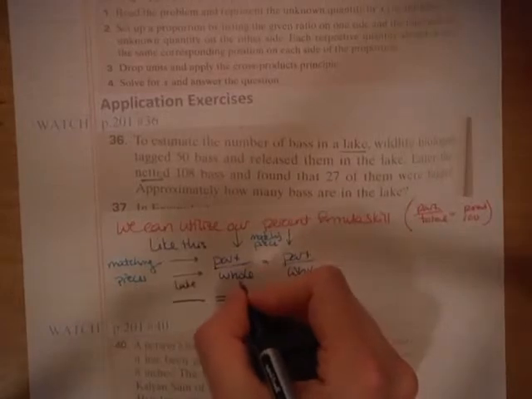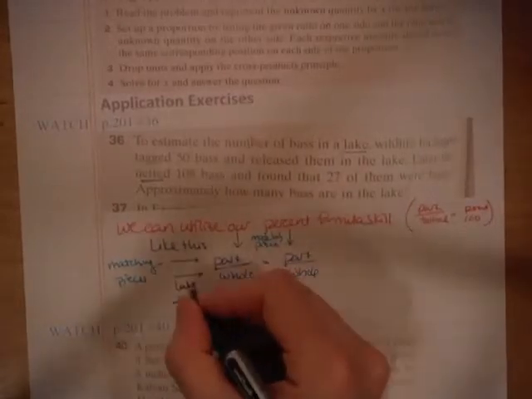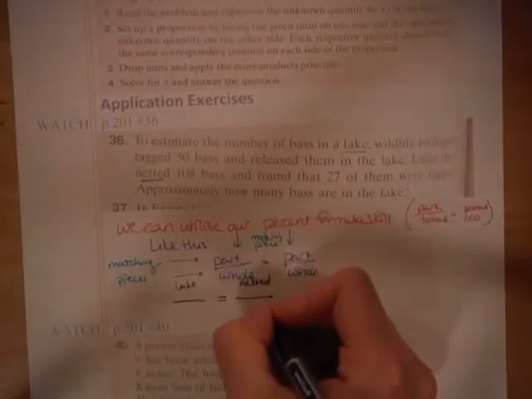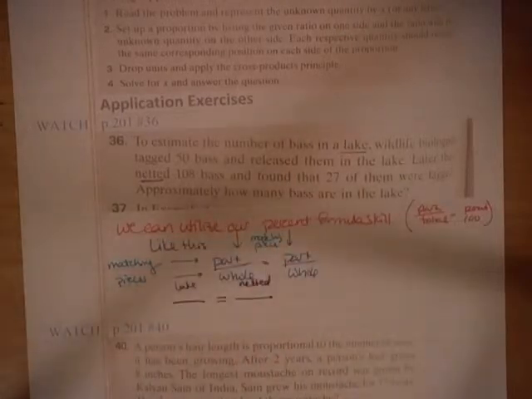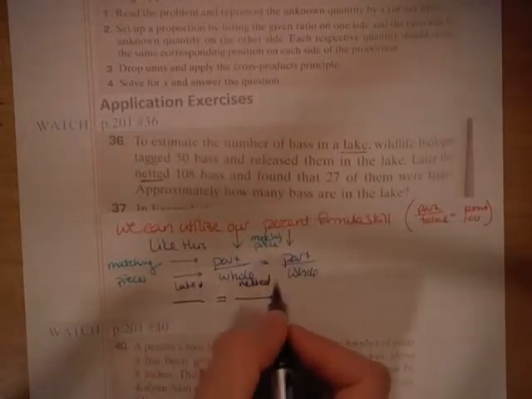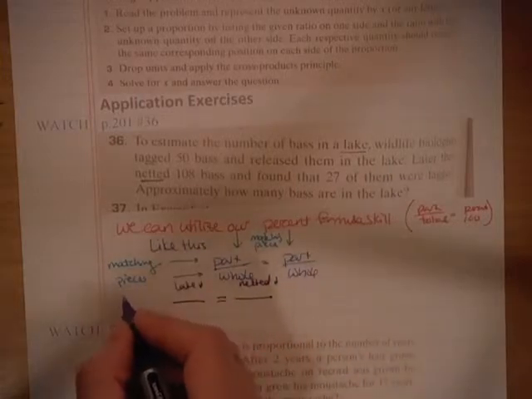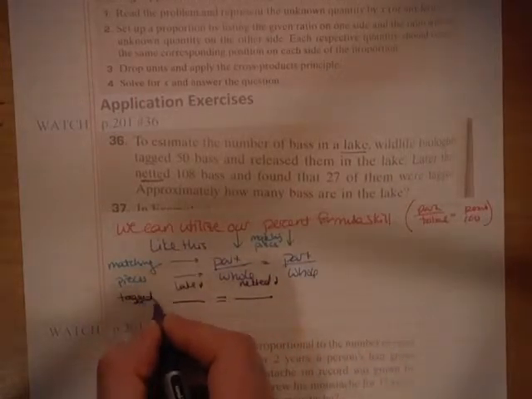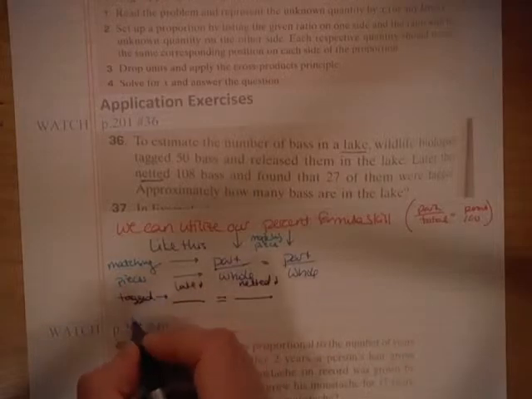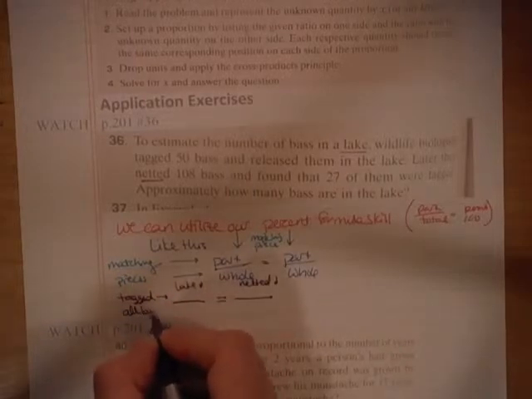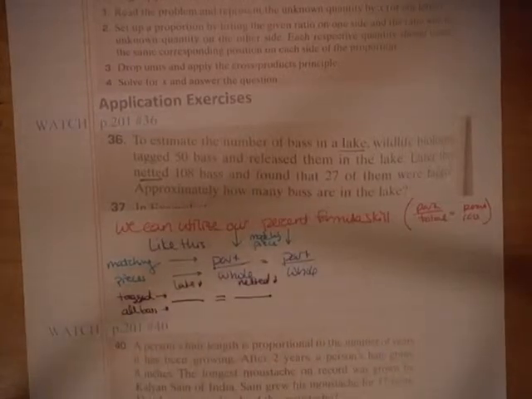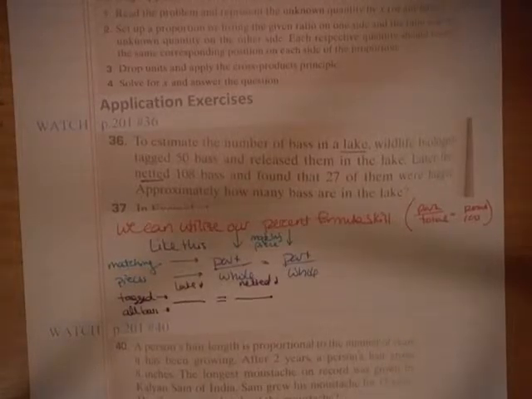Okay, so there's lake and netted, the whole group and then part of the group. So we'll set up lake and netted. You can set this up lots of different ways. Then what we also have is tagged, and then we have all the bass, all the fish that we're looking at. Okay, so those are the four things. I've got lake and netted, tagged, and all bass.